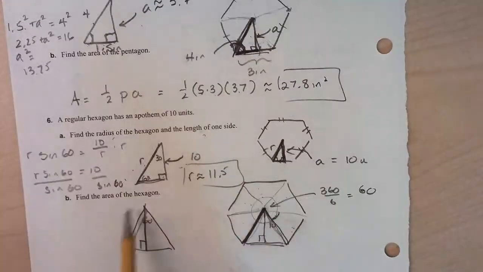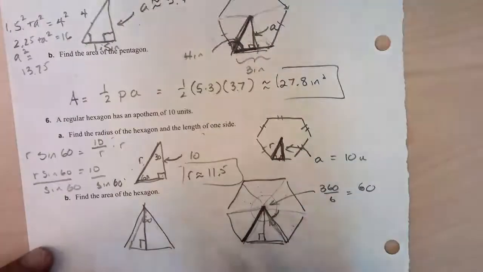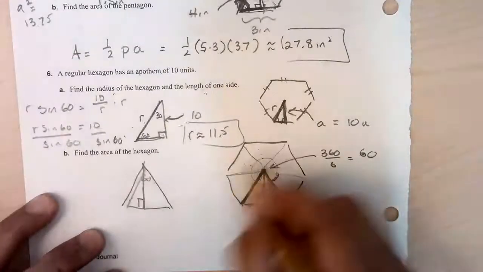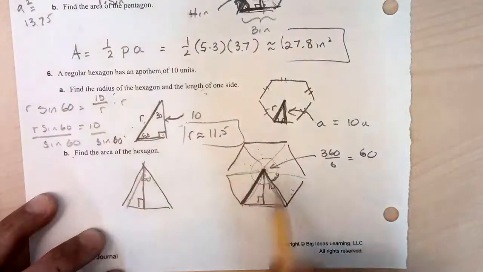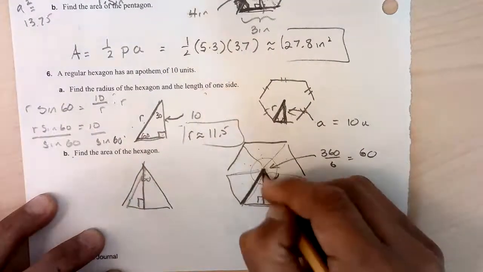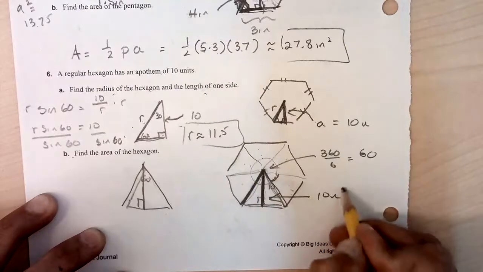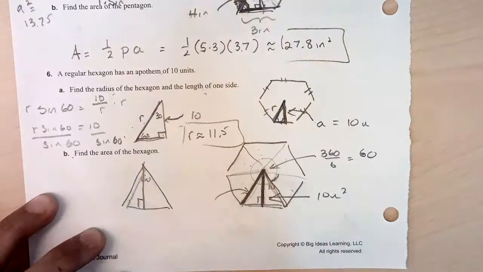In order to find the area, here's what we do from there. So if you can kind of make sense of my diagram right here, I'm going to draw it in this regular hexagon. We're trying to find on part B the area of the regular hexagon. Here's what we do have. The apothem, that was given. That's 10 units. We found the radius. That was not given. That's 11.5 units.